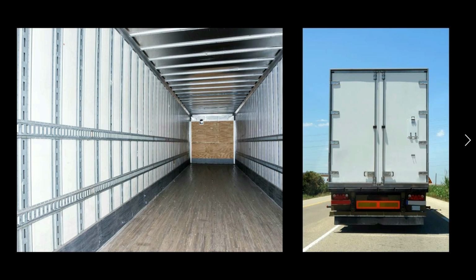So always keep the weight in mind because the more full a truck is, the harder it is to slow down. It can affect your acceleration going up and down mountains and hills. And it can also throw your load off and make the trailer unstable.